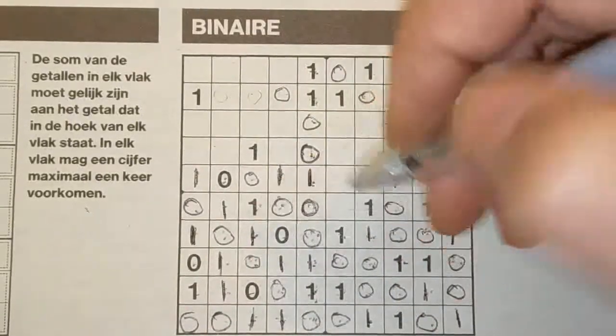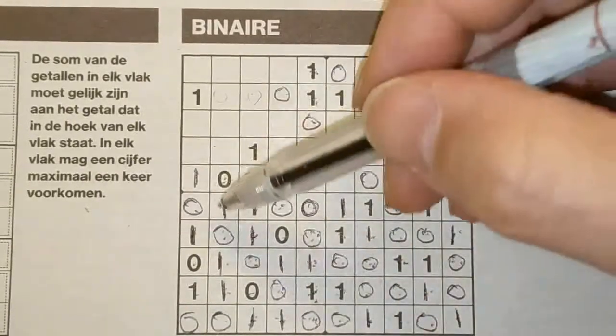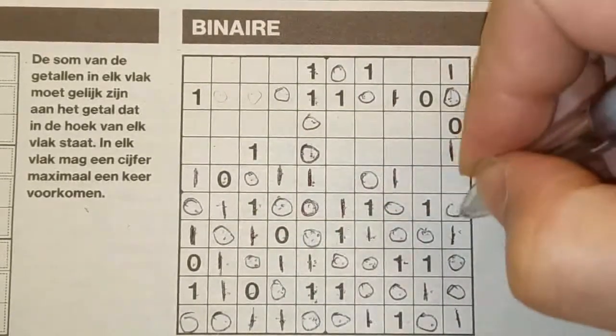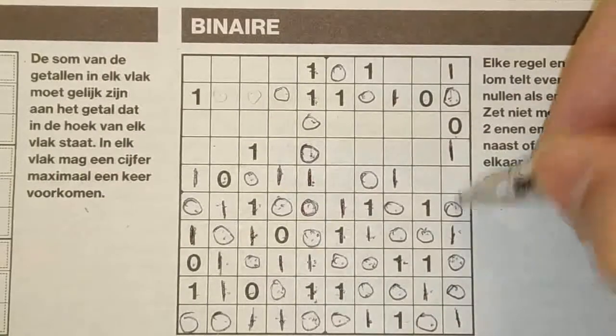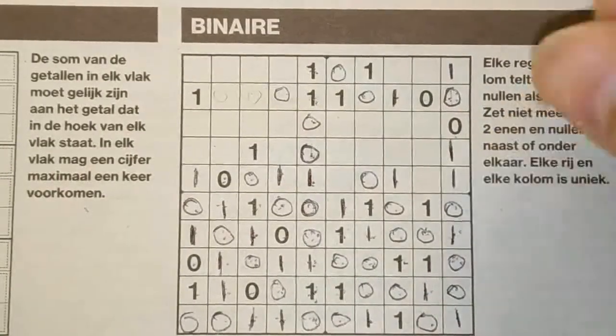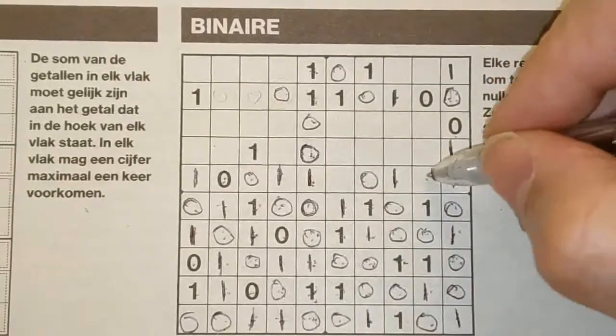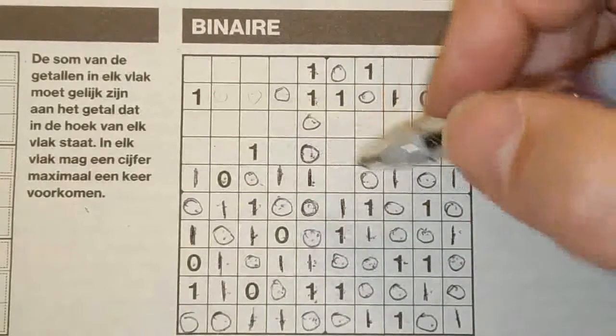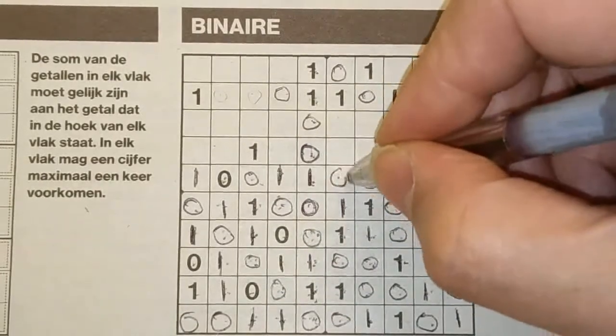Double O, here a 1, there a 1. 1, 2, 3, 4, 5 ones, so the rest are O's. 1, 2, 3, 4, 5 O's, so the rest are ones. Between two ones comes an O. 1, 2, 3, 4 O's, this is number 5.